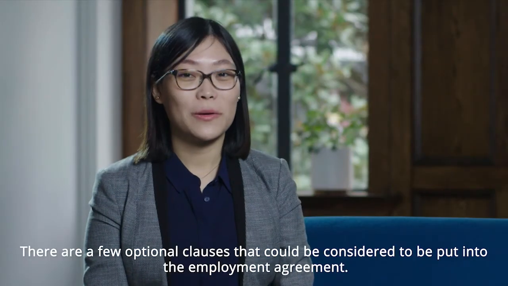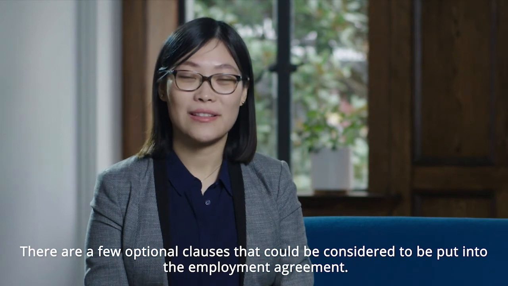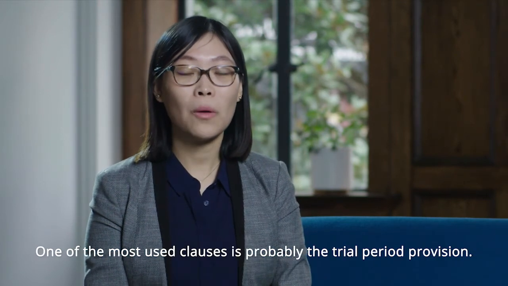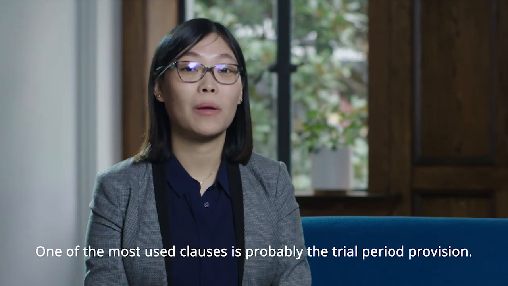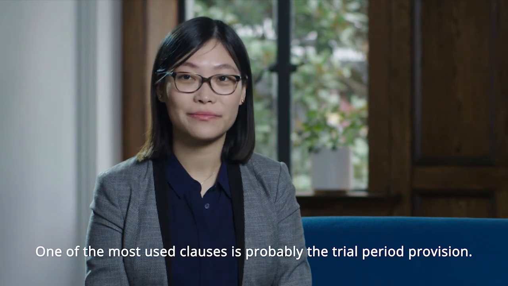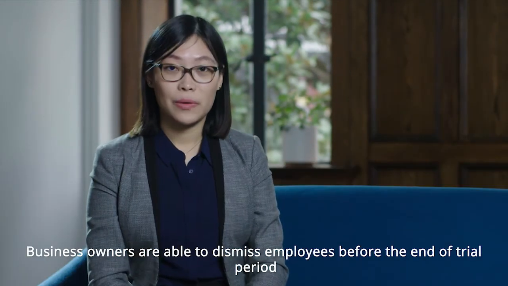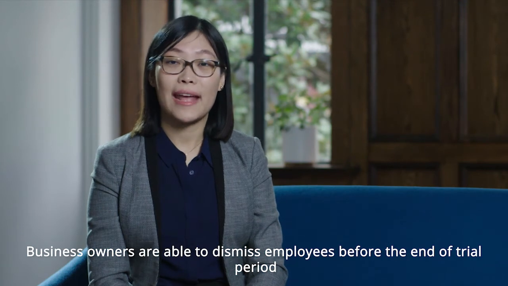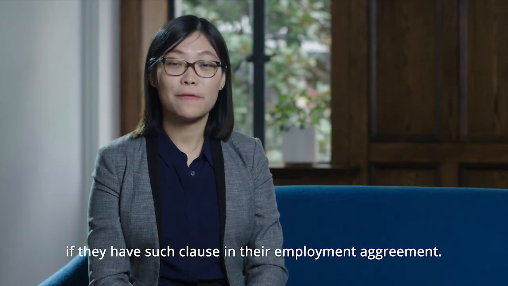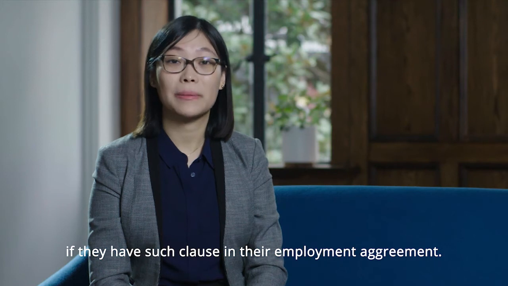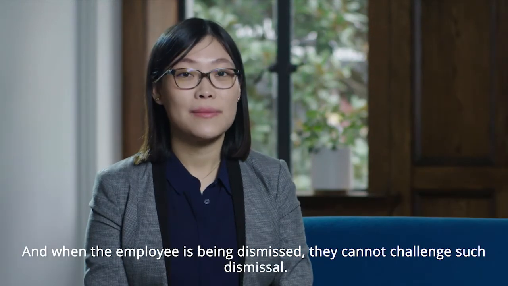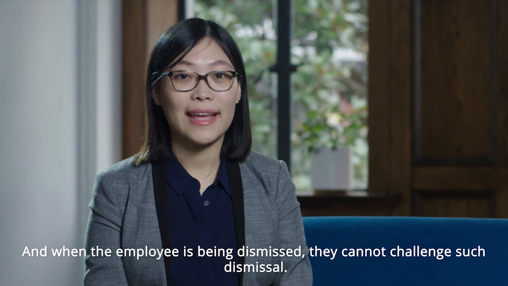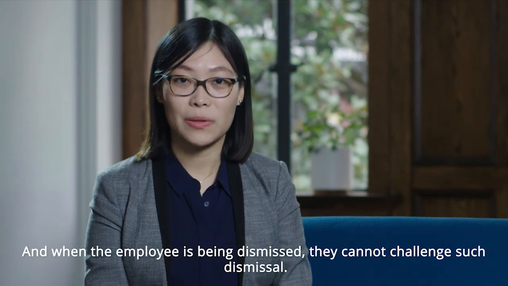There are a few optional clauses that could be considered for the employment agreement. One of the most used clauses is probably the trial period provision. Business owners are able to dismiss an employee before the end of the trial period if they have such a clause in their employment agreement. And when the employee is dismissed, they cannot challenge the dismissal.